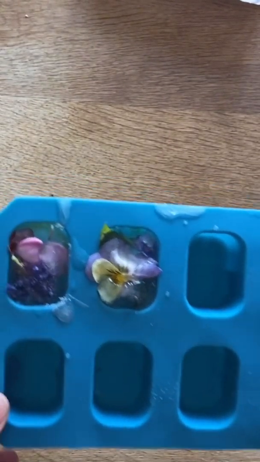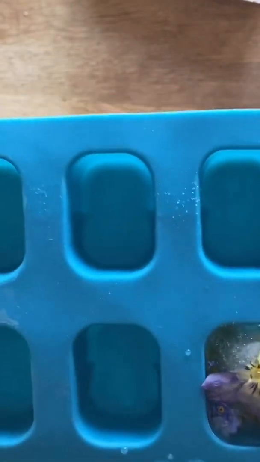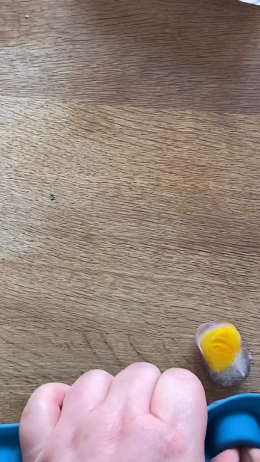Okay, so earlier we froze, making some 3D frozen ice sculptures, and I've had these in the freezer for a couple of hours now, and I'm going to pop them out. And I'm going to have a little play with my ice and investigate how it melts, if there are certain things that I can do to it to make it melt quicker or slower. I'm just going to pop these out. They look very pretty with the flowers inside them.